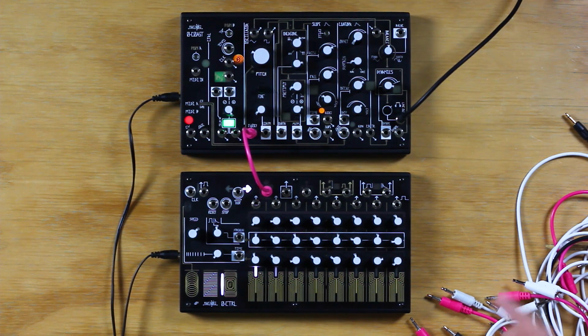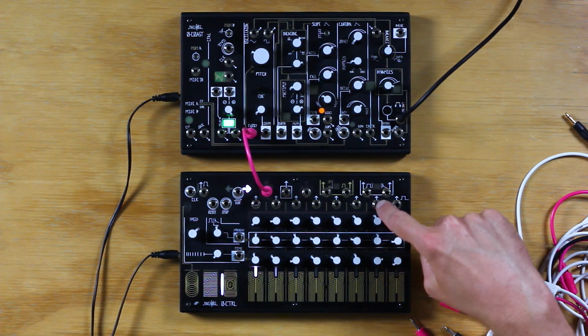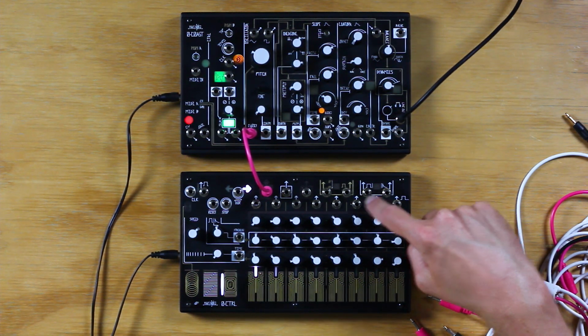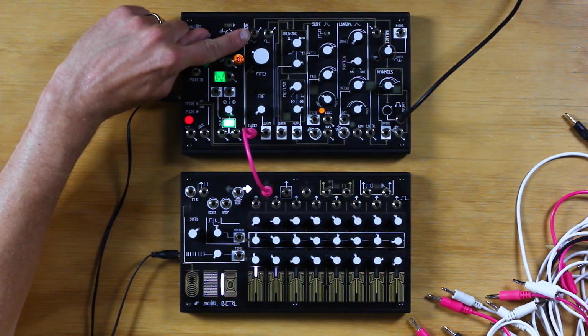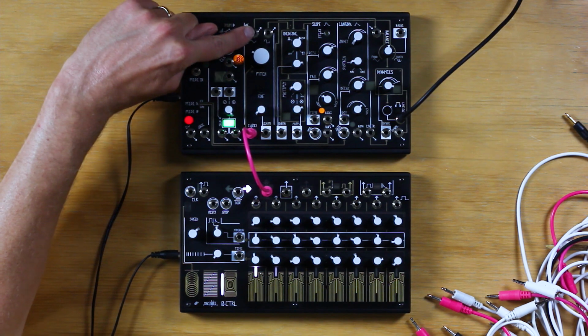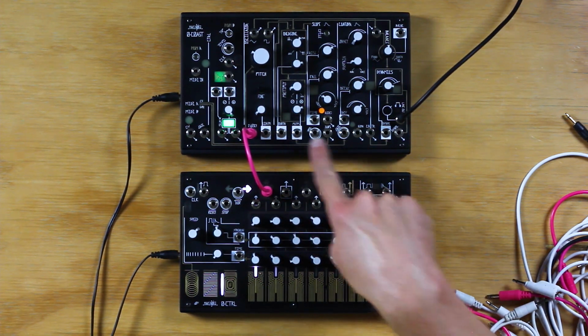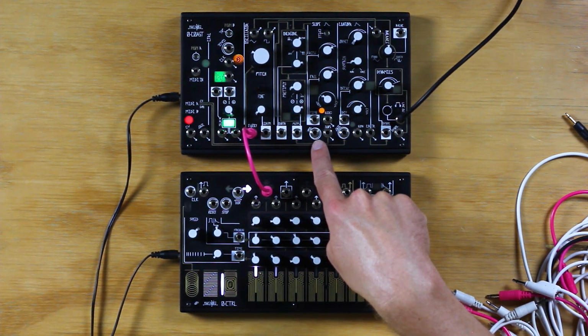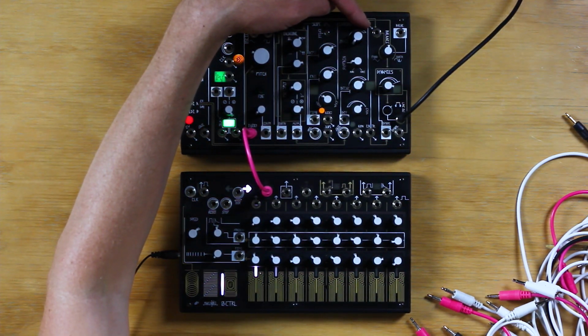Let's start with jacks. Every jack is either an input or an output. In most cases on the Zero Control and Zero Coast, outputs have arrows pointing out of the jack, like these step gate outputs here, or these oscillator wave outputs here on the Zero Coast. Whereas inputs either have boxes or circles around them, or sometimes even arrows pointing into the jack.